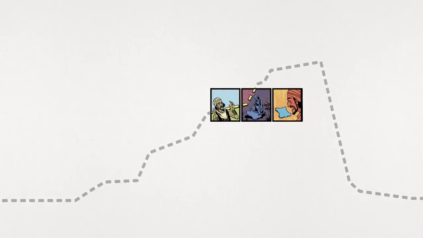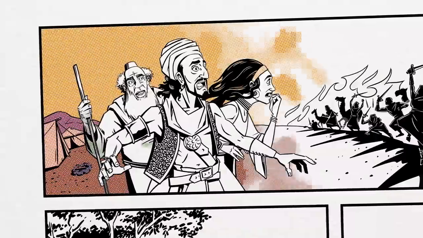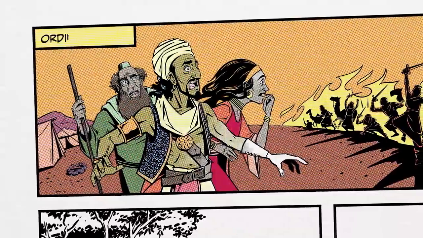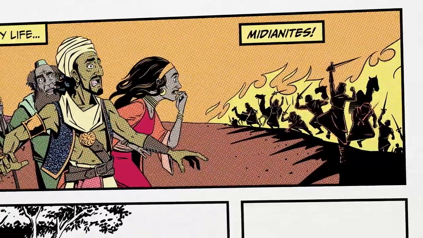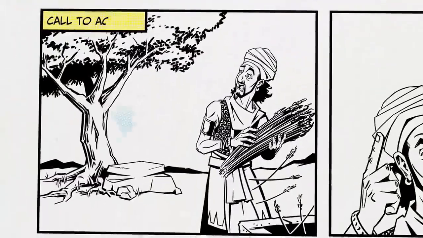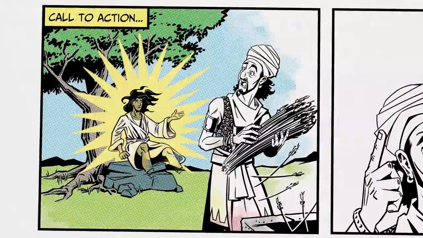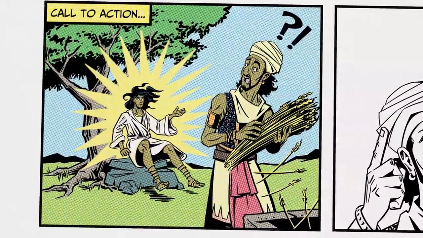You'll get the context. The story begins with Gideon and the Israelites living in fear because they're oppressed by an invading people, the Midianites. Got it. Then there's the call to action. God commissions Gideon to defeat the Midianites and save Israel. Yeah, this is shaping up to be a good story.